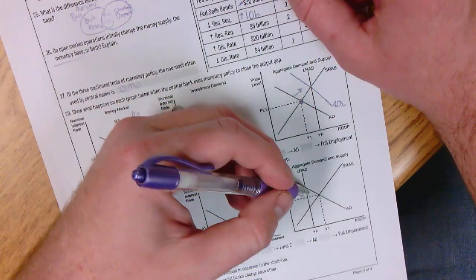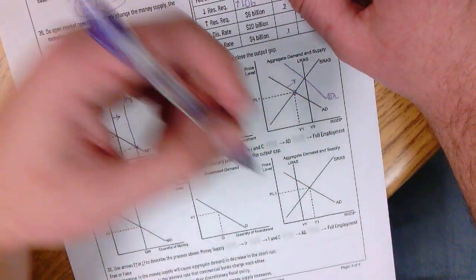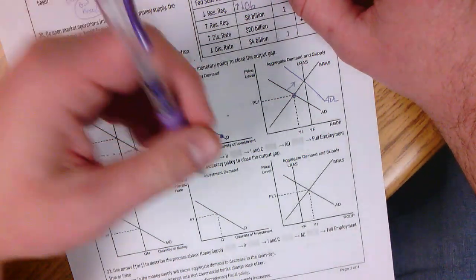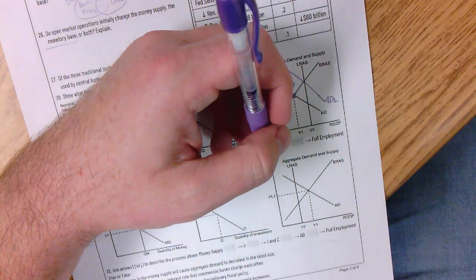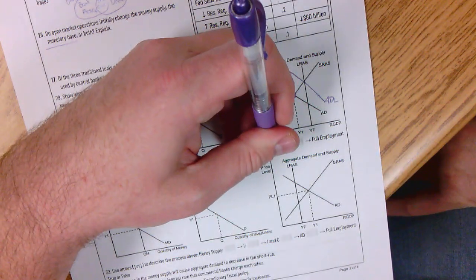Now here, we're having the opposite problem. We're in a positive output, and that's what this is asking us here. So the money supply goes up, interest rates go down, investment and consumer spending goes up, and aggregate demand would go up as well until we get to full employment.